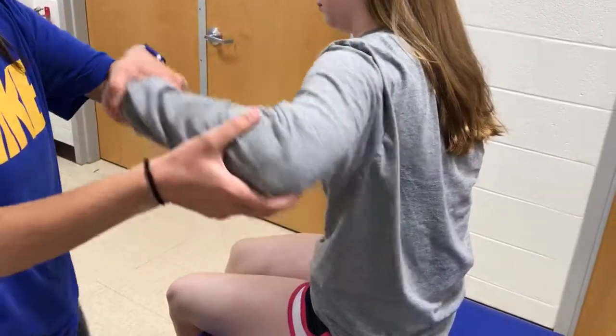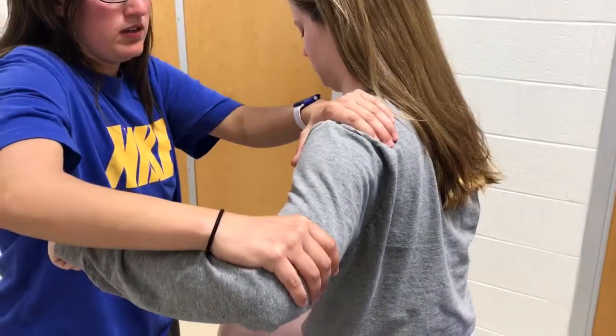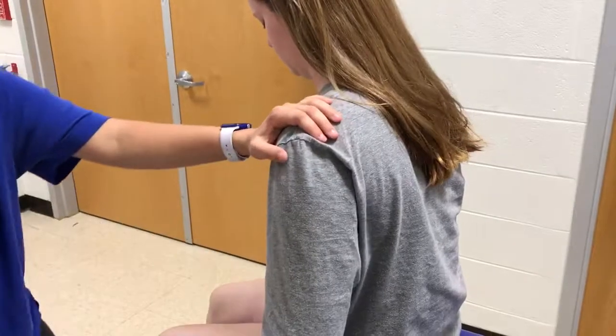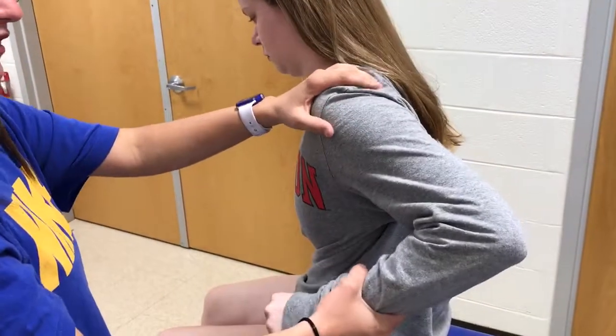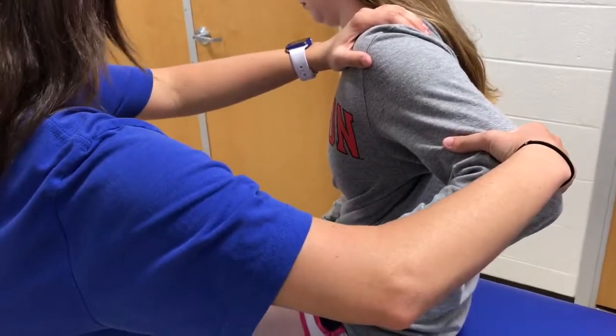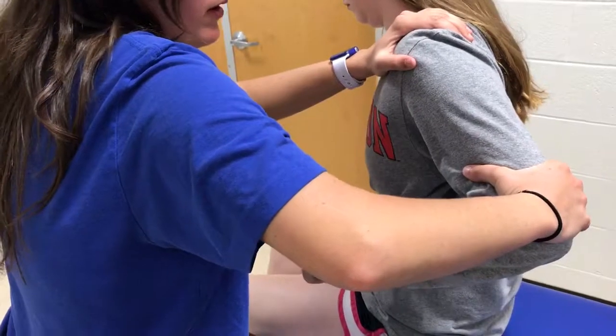I'm going to bring your arm out here, and I'm going to push down. Ready? Go. 1, 2, 3, 4, 5. Relax. And for posterior, let me have you bend your arm back like this, and I'm going to push down on your elbow. Don't let it break you. 5 seconds. Ready? Go. 1, 2, 3, 4, 5.